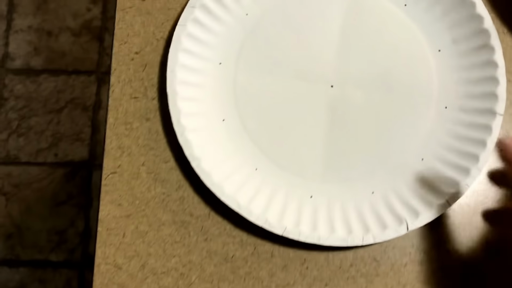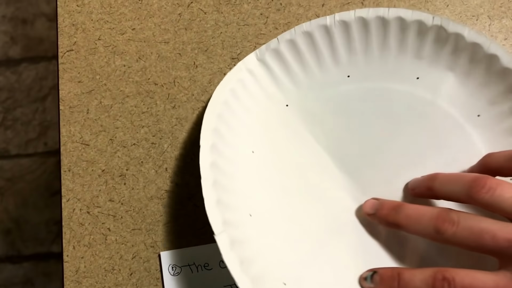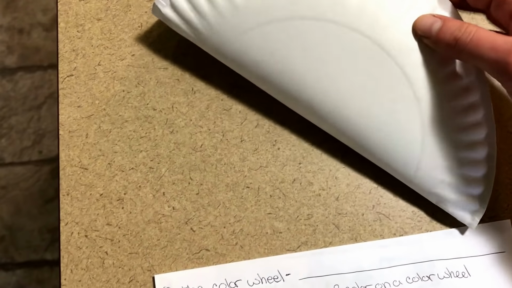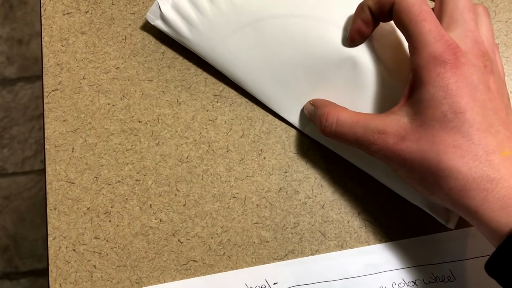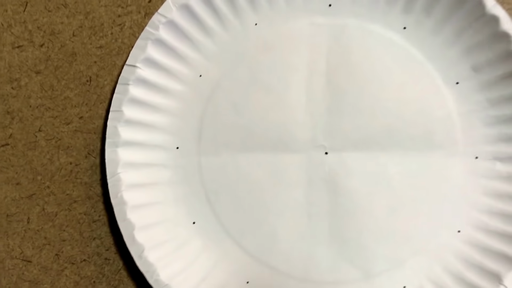I did this by folding my plate in half and just pinching around the middle. Then I folded it in half the other way and pinched it in the middle again. This gave me a cross, and in that cross I put a dot. I know that's the center of my circle.